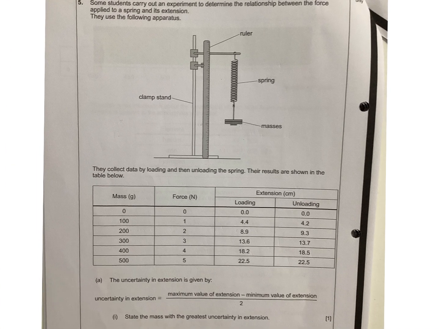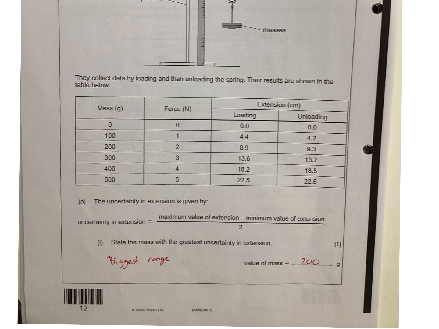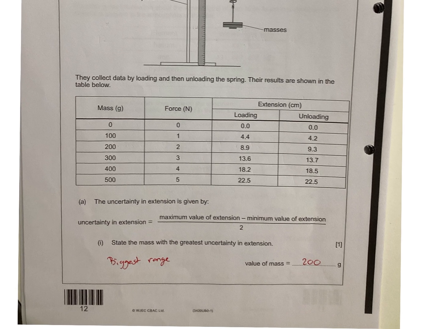So we're dealing with Hooke's law now, spring. We've given a bunch of data. So we're given mass, force, and extensions. So we're looking for, state the mass of the greatest uncertainty. So the greatest uncertainty is going to be the biggest range.